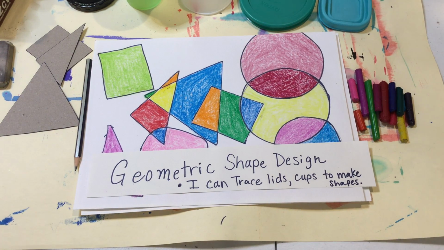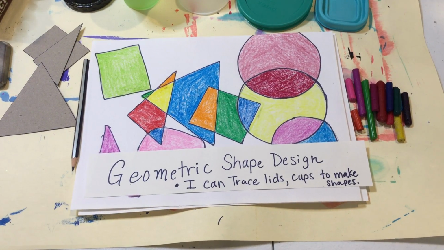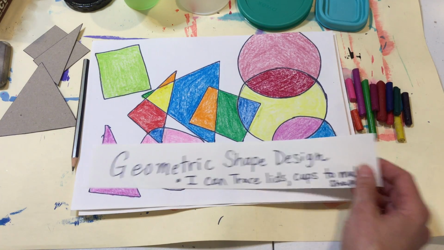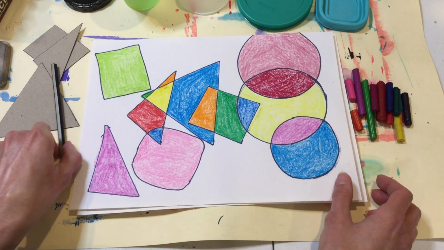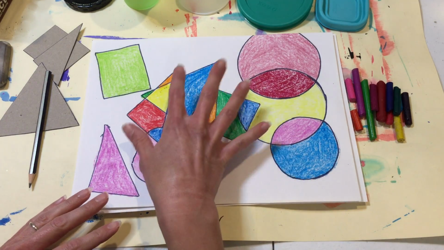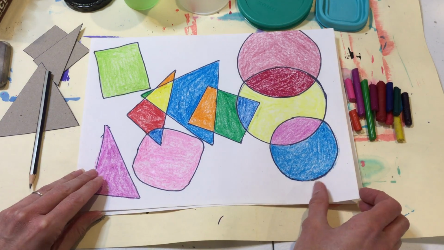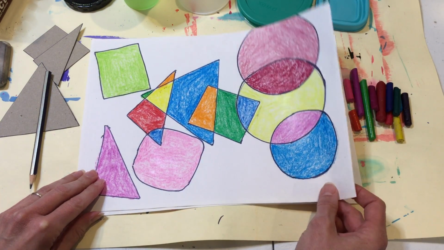Hello students. Today we're going to be doing a geometric shape design and we're using just random plastic lids or cups to make different shapes for a design. And if you look at this example, I used geometric shapes and I traced them onto a white piece of paper, and I used crayon on mine.